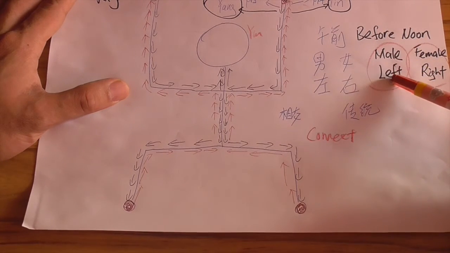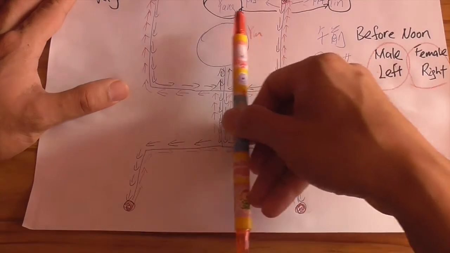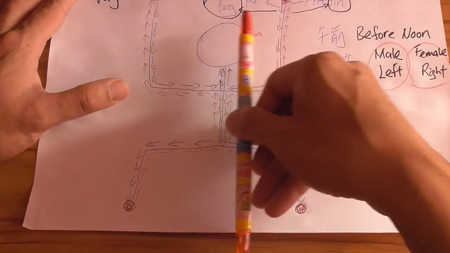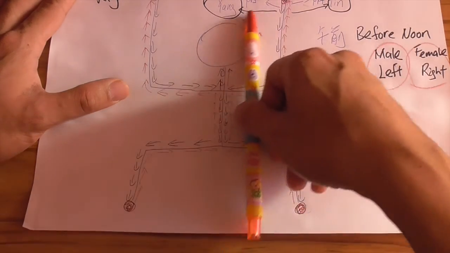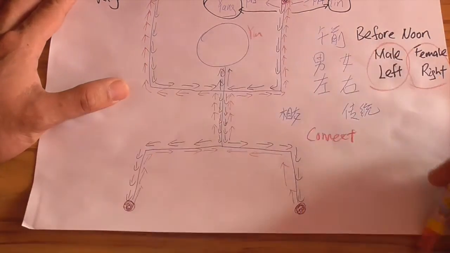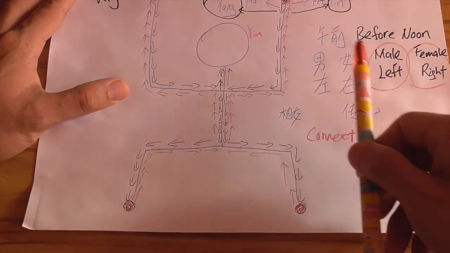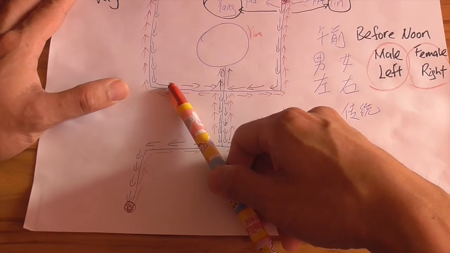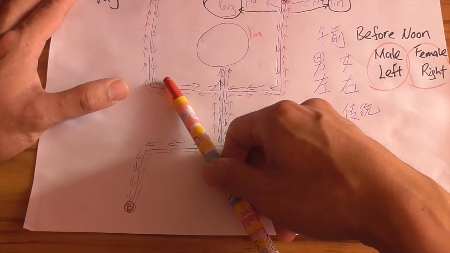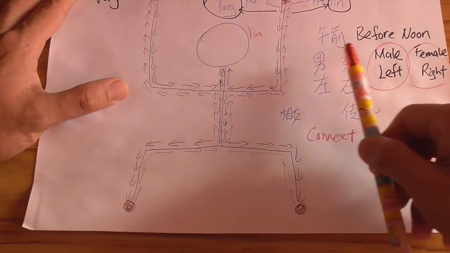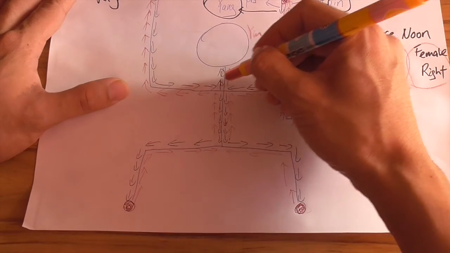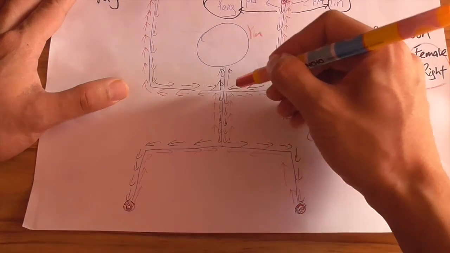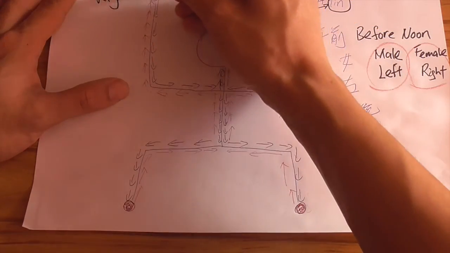Male left, which means on the left side of female, exactly like this. On the other side, the right side of male is the opposite, which means that it has to change from here, go to here, and back to here.